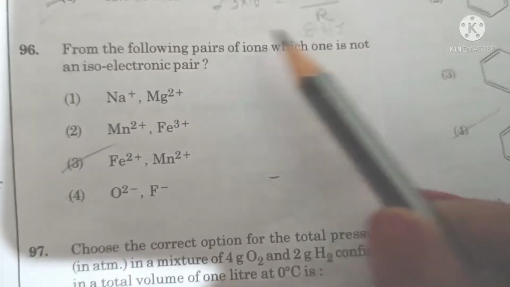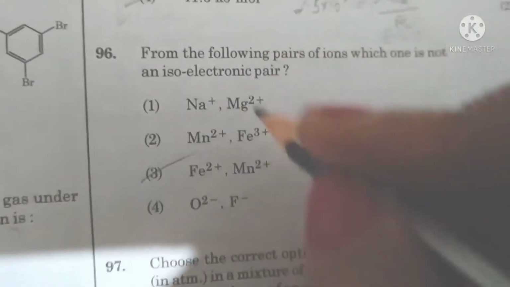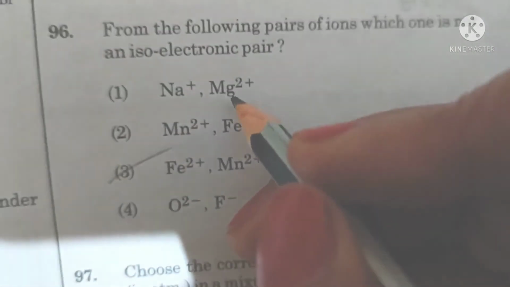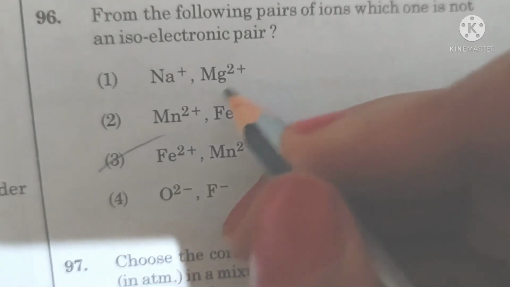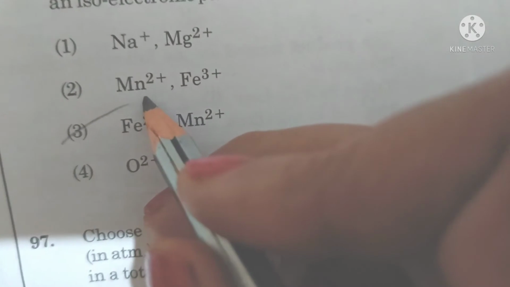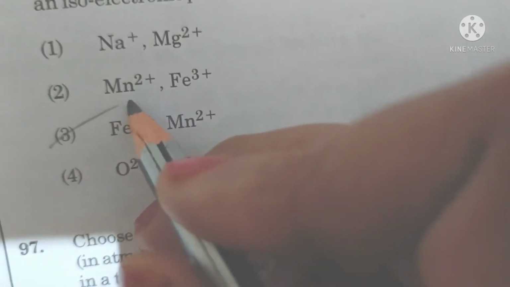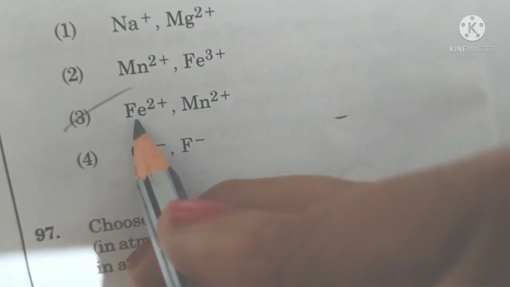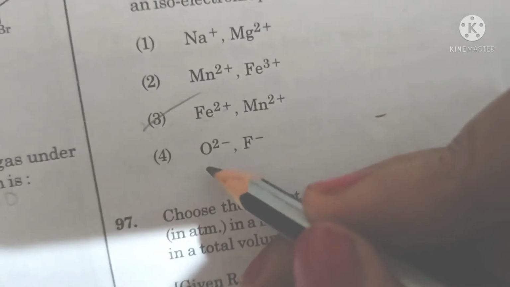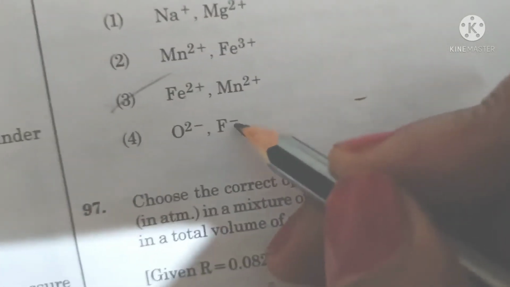From the following pairs of ions, which one is not an isoelectronic pair? So atomic number 11 minus 1 charge is 10. This is 12 minus 2, 10. Both are isoelectronic. This is 25 minus 2 is 23. 26 minus 3 is 23, isoelectronic. This is 26 minus 2 is 24, whereas 25 minus 2 is 23. These are not isoelectronic, so option 3 is the correct option. 8 plus 2, 10 and 9 plus 1, 10.